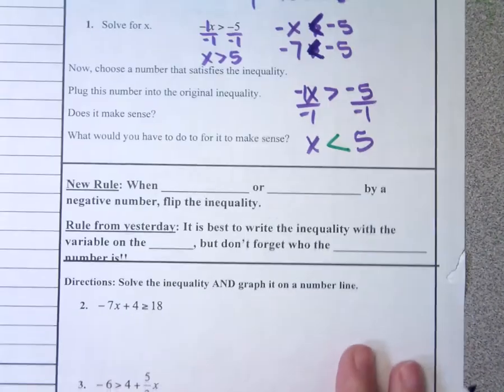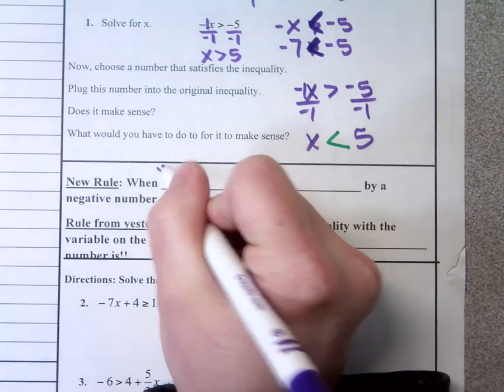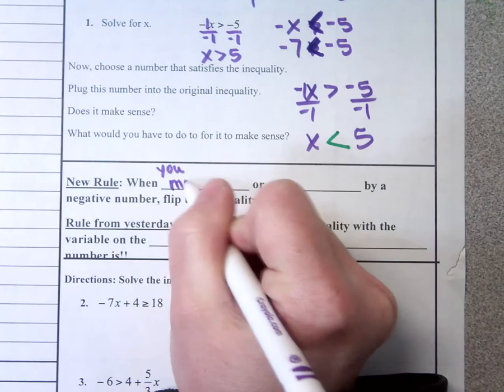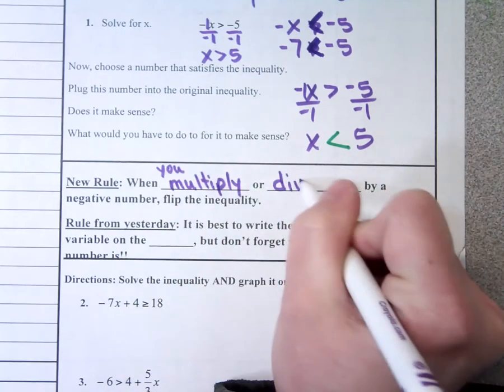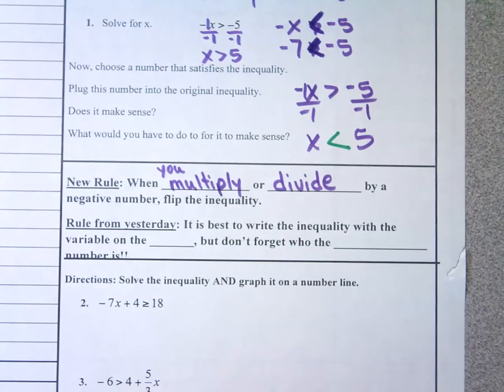So let's go ahead and put that in writing. When you multiply or divide by a negative number, you flip the inequality symbol. So it's not about getting a negative answer or a positive answer. It's about whether you divide by a negative or if you multiply by a negative somewhere in the problem.